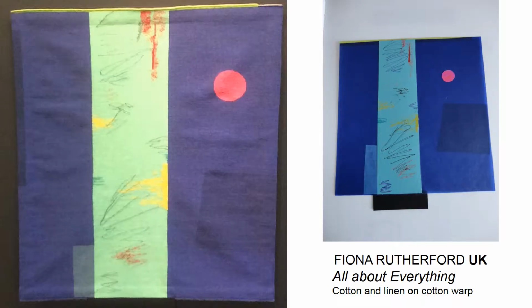The next piece is by Fiona Rutherford, a British artist, and it's called All About Everything. It's seemingly abstract, but in fact, her work is full of references to people, music, words, and events, and many symbols, marks and patterns that all have a particular meaning for the artist. But in particular, her great strength is wonderful colour. That's something that really is important to her.